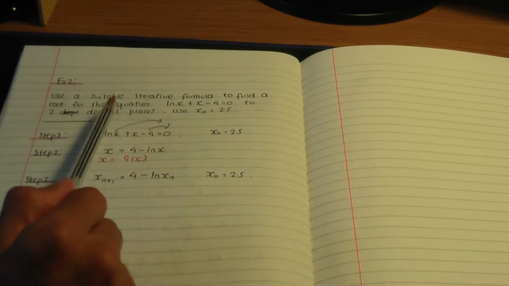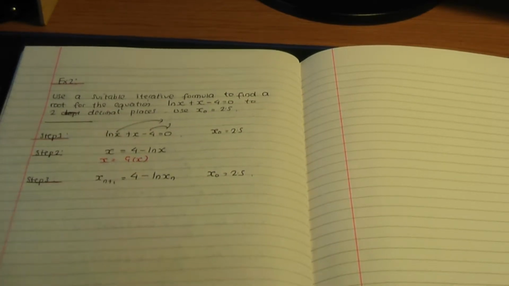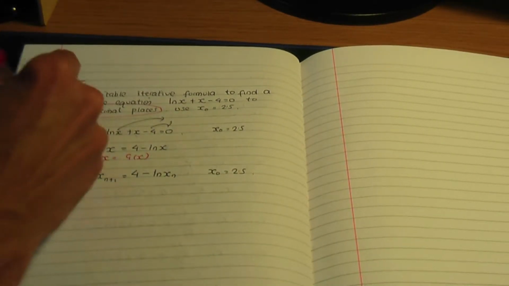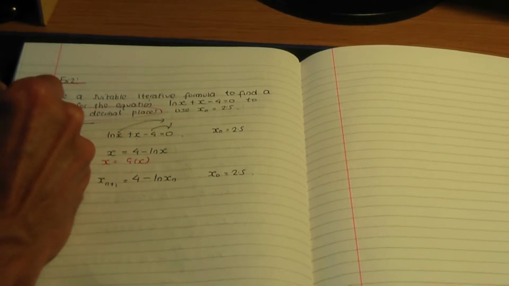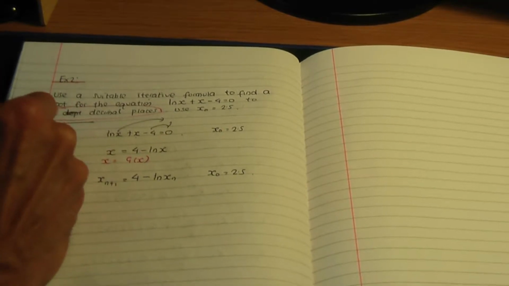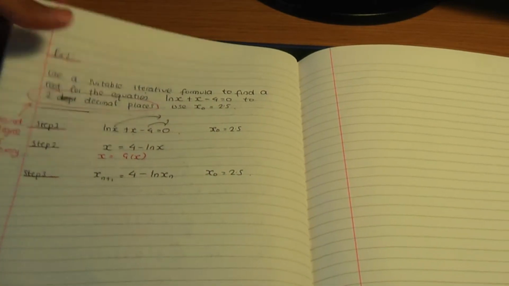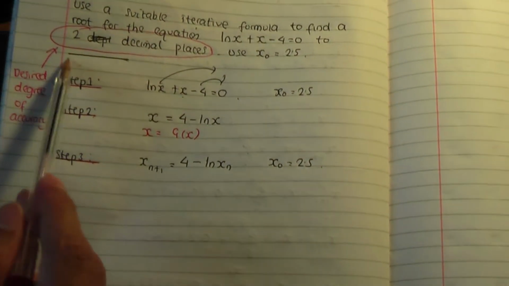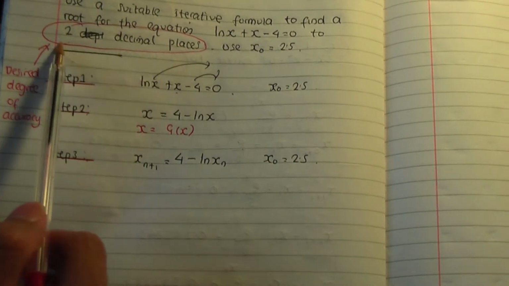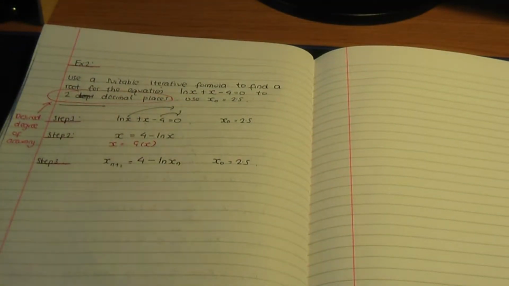So if we go back to this question, remember, we need to calculate a root for this equation to 2 decimal places, and remember in the previous video, 2 decimal places is our desired degree of accuracy. Okay, so that is our desired degree of accuracy. That means that we stop the process when the consecutive values of x are the same to 2 decimal places. Okay, so let's start the process.